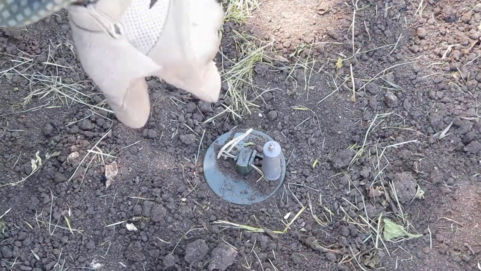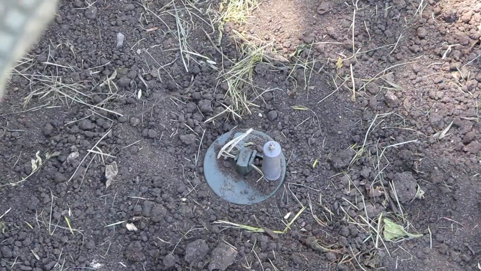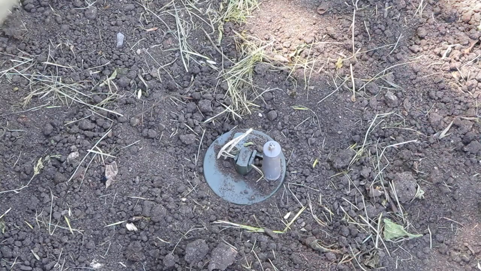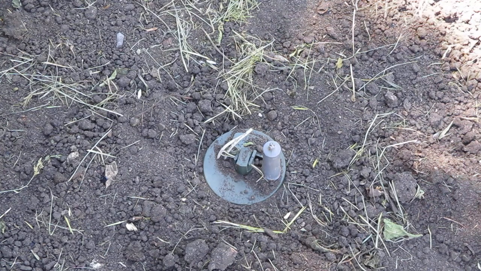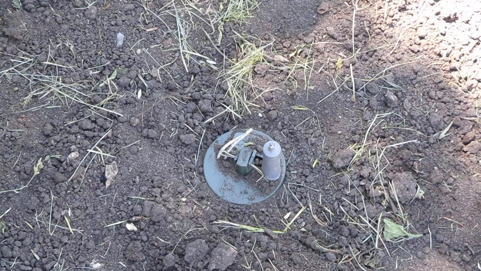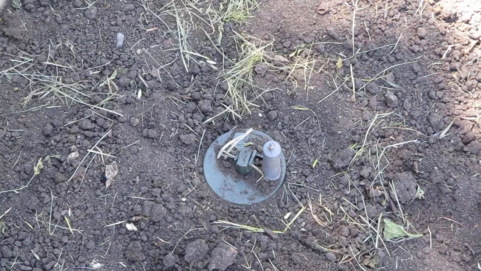If it is a tension release type fuse, meaning you break the tripwire and the fuse activates, you might be able to set up like a tripod directly over the top of it with a weight of some type like a big rock, drop that down on top of the tripwire and set off the fuse.